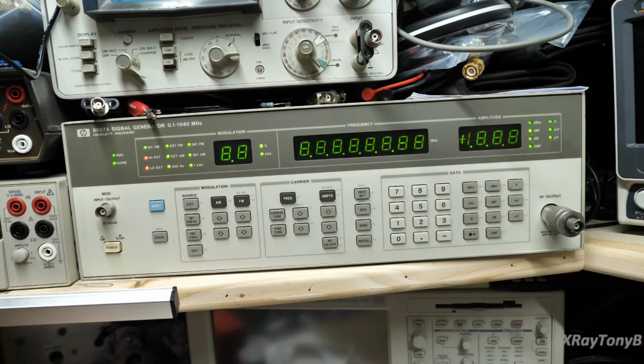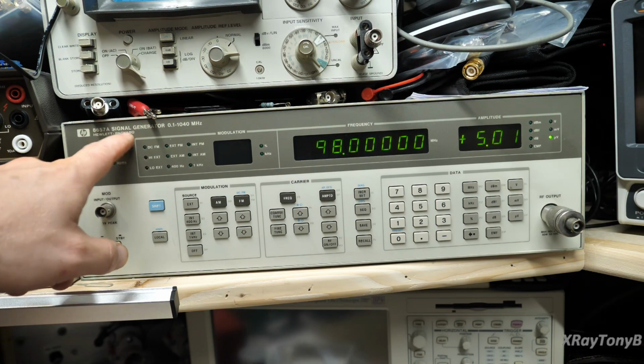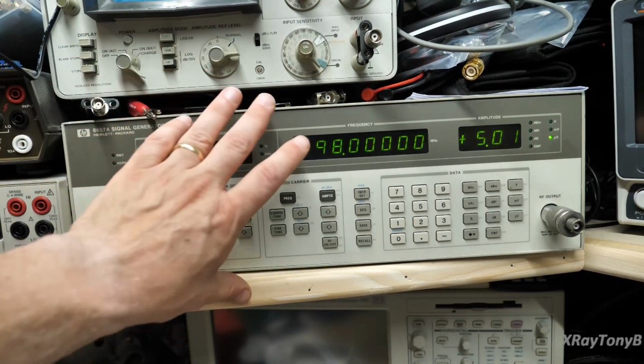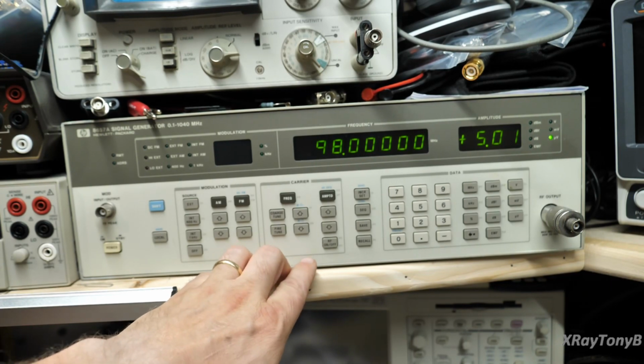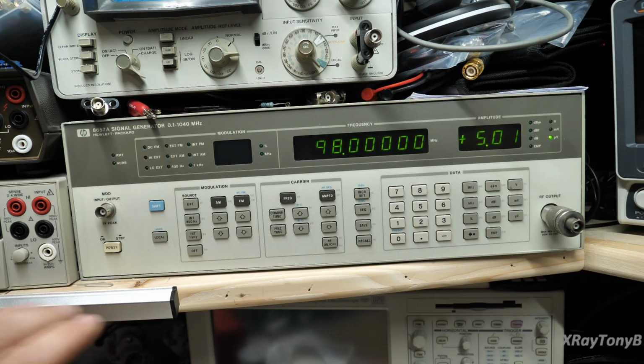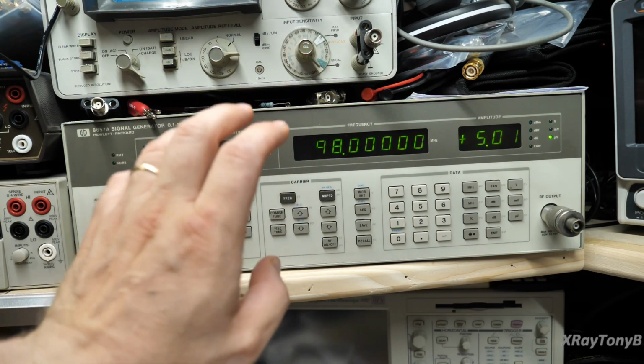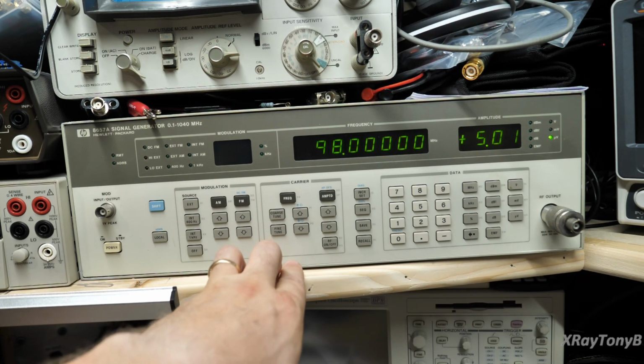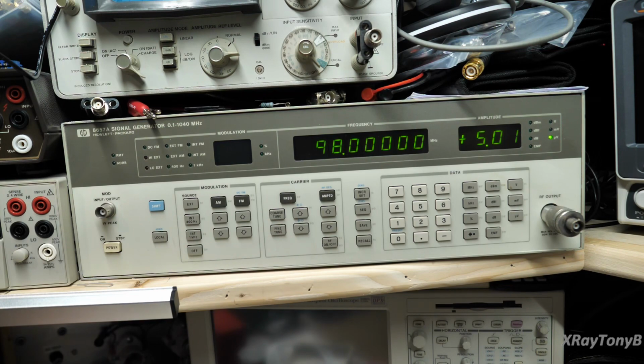Now here is, of course, a familiar face to many of you who have been watching my channel for some time. This is my HP8657 signal generator. And this really is a signal generator that is very well geared towards working with radio and RF. The problem is they can be very expensive. They are available on the used market, but you don't always know if the one you buy is properly aligned, if there's any problems with it. You don't know if it even works.